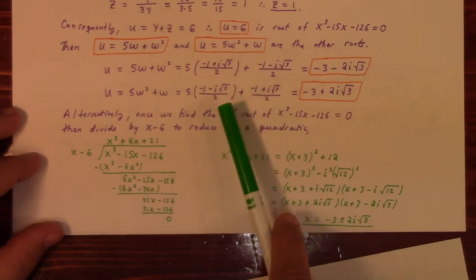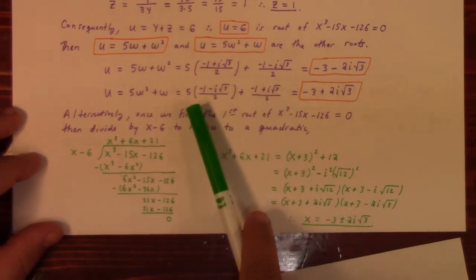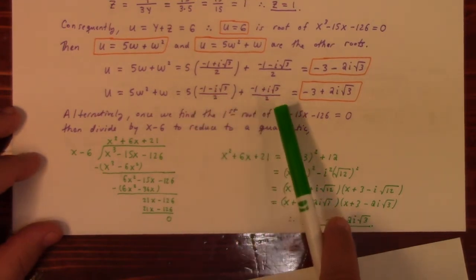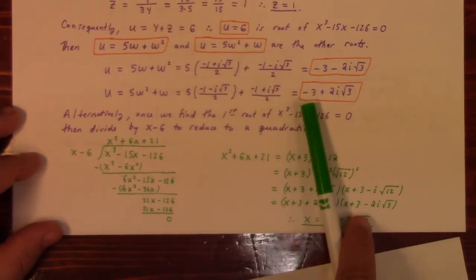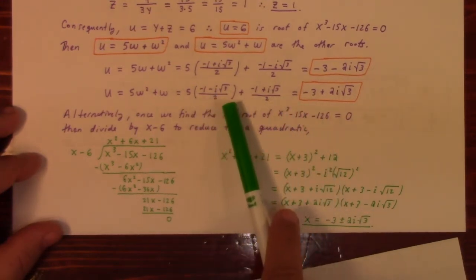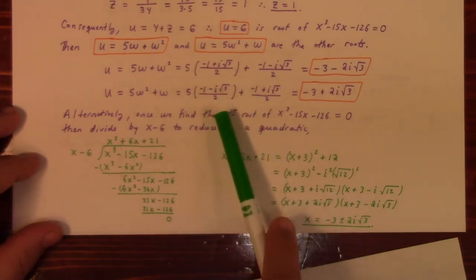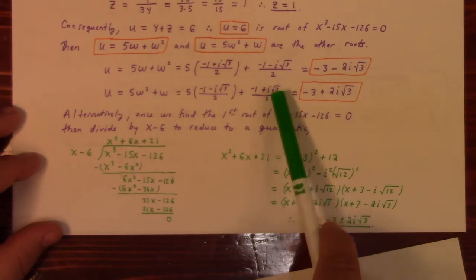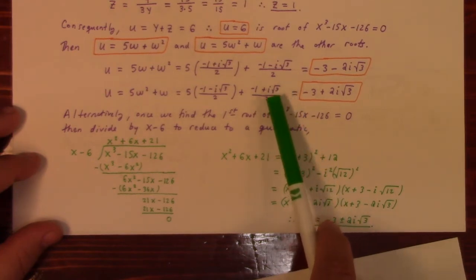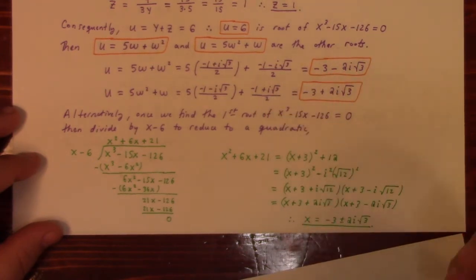We add them, the minus 1/2 terms give us minus 6 over 2, which is minus 3. And here we get like minus 5 plus 1, which is 4. Wait a minute, that'd be minus 4.